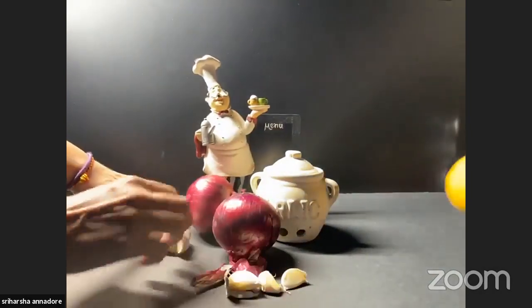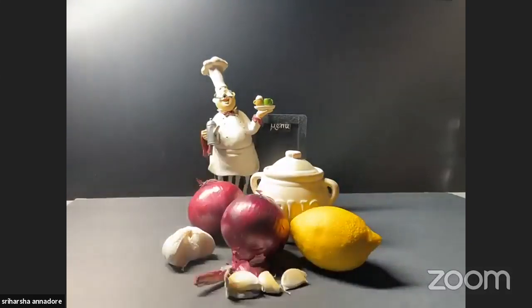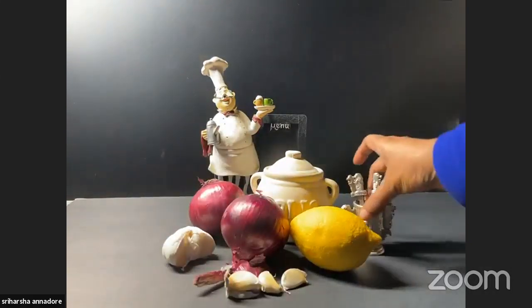Do you need the lemon? Actually, yeah, you could put the lemon. You could put the silver salts out. It belongs there.